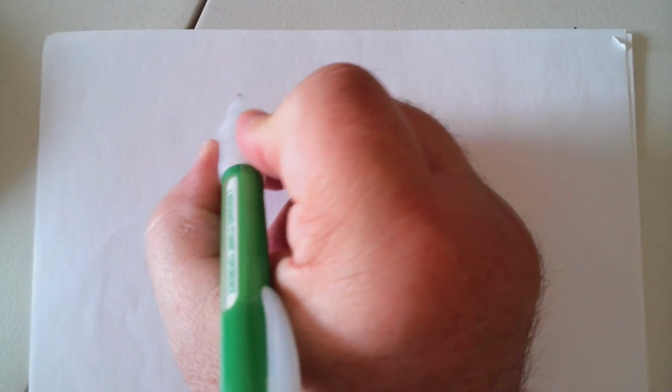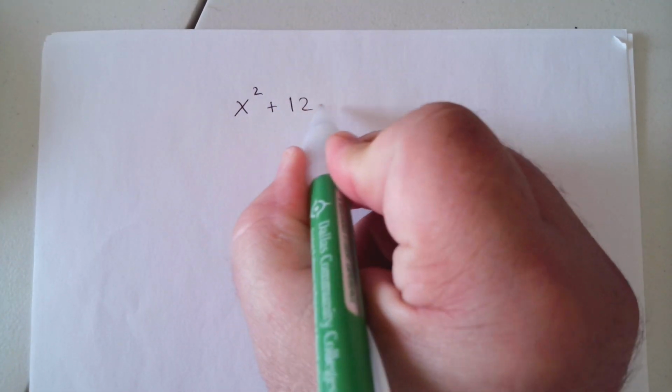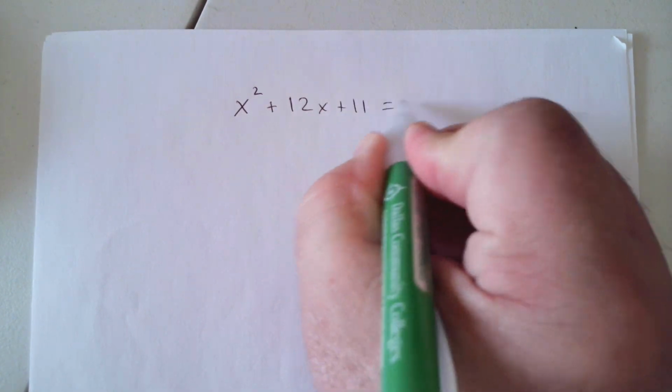Alright, let's do another one. Let's do one that we've done already: x squared plus 12x plus 11. This is the one we did already.